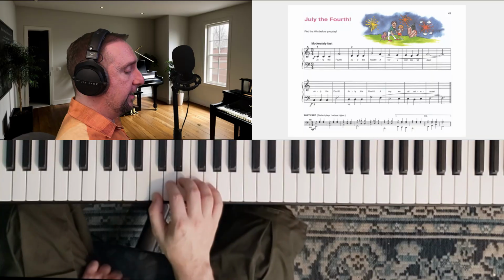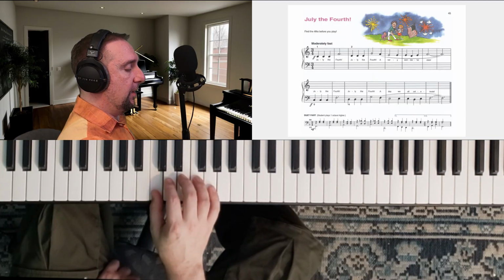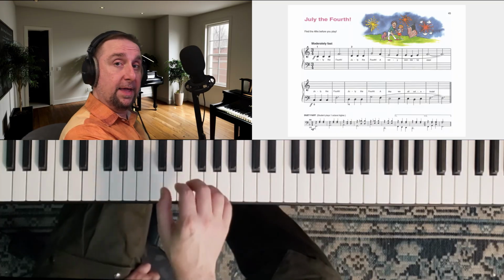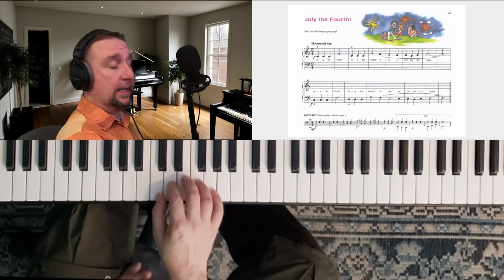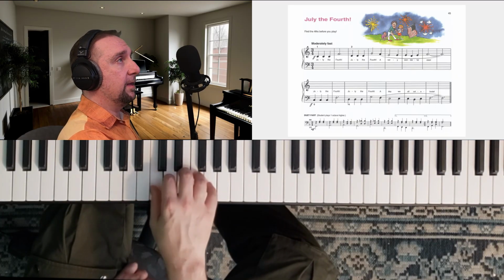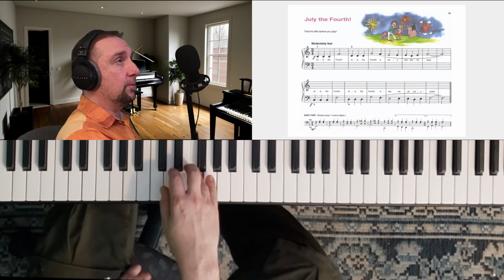Let's look at what I do with just C's alone. So here's a C right here. What I'm going to do is I'm going to lift my whole wrist up when I play, and that actually lifts my thumb a little bit when I play that C. So C, C, C. And then I go to an F, 2, 3.